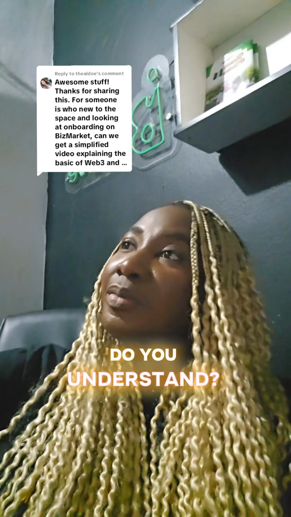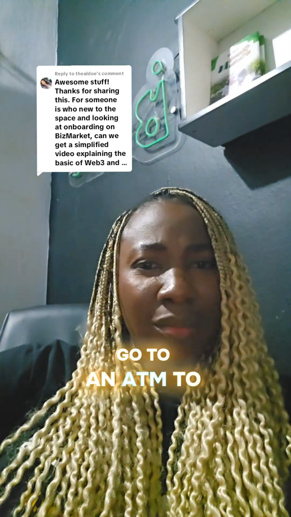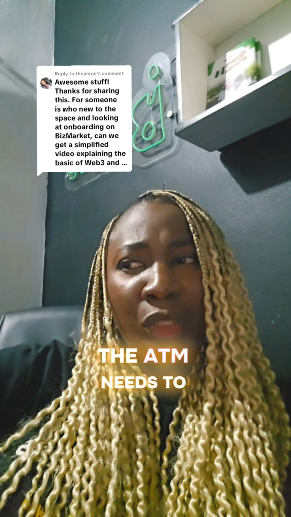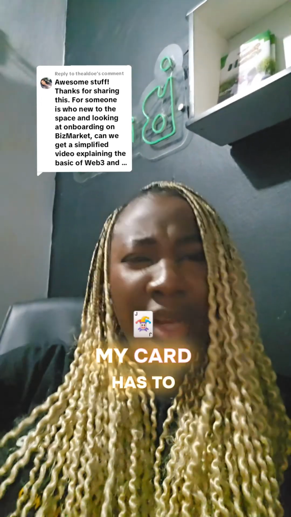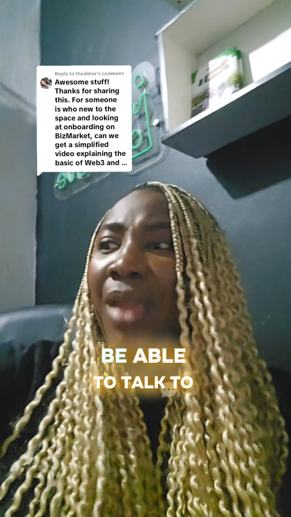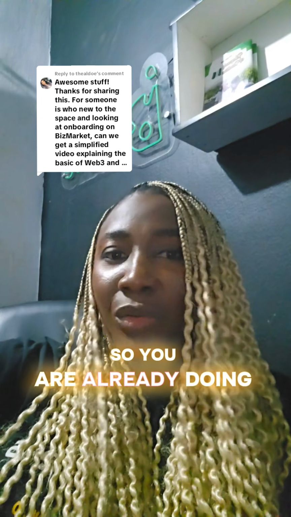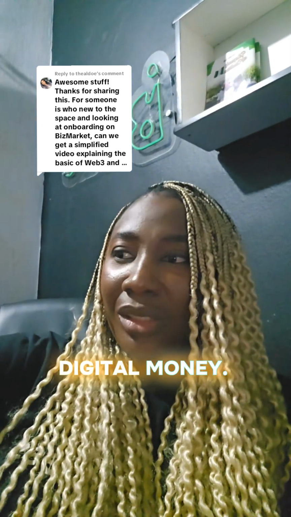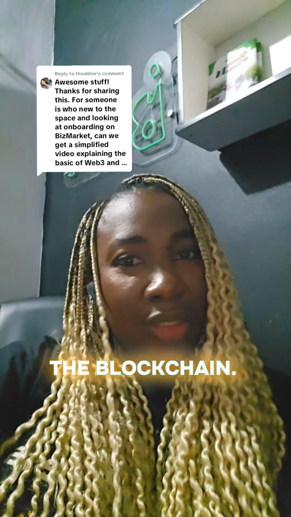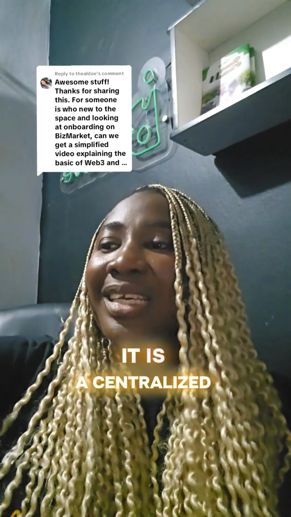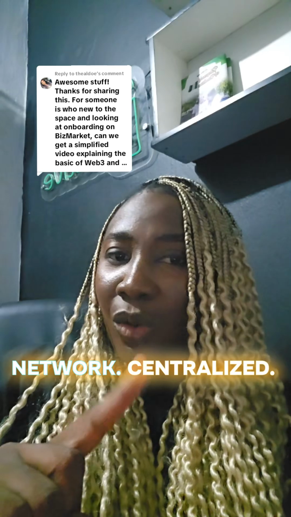Do you understand? If I were to go to an ATM to withdraw money, the ATM needs to be able to recognize my card. My card has to be part of the network. My card has to be able to talk to that network. So you are already doing digital money. It's just not on the blockchain. It is a centralized network.